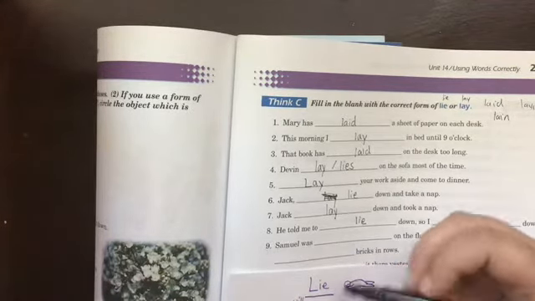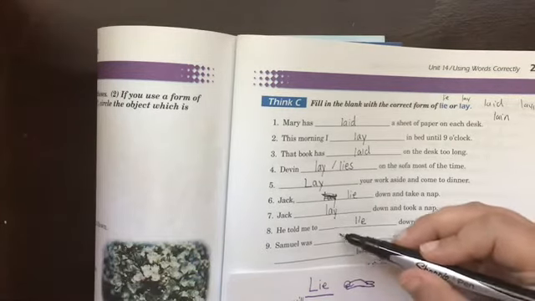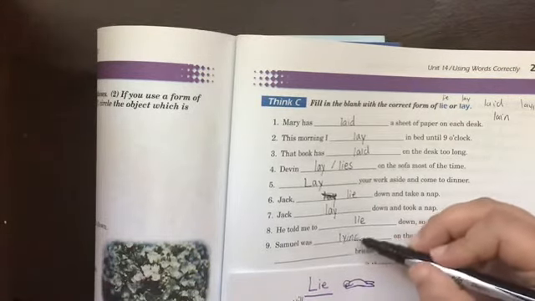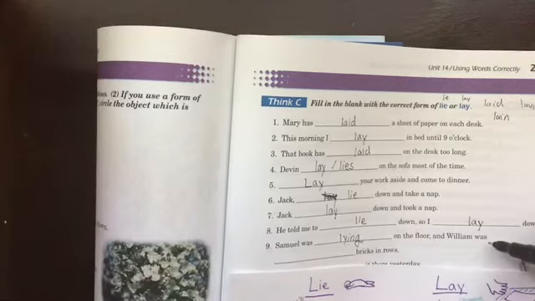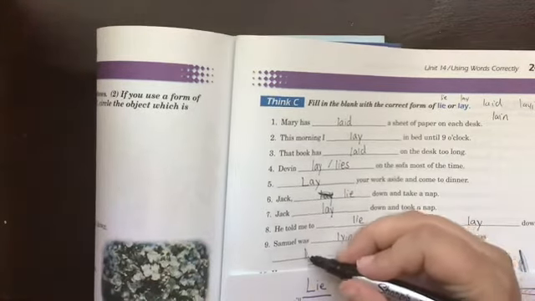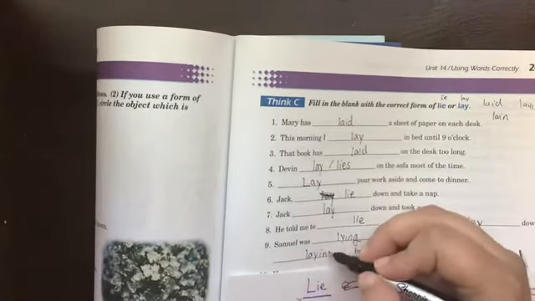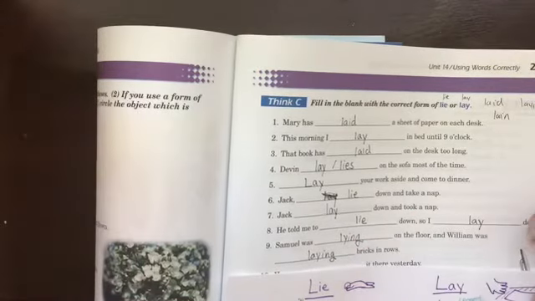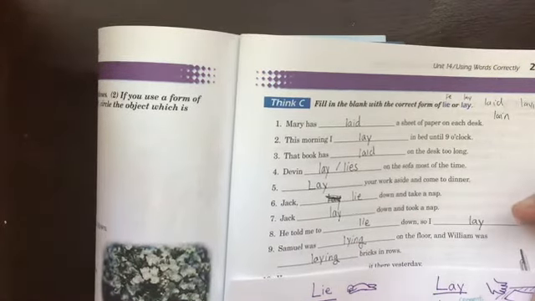So we're going to use that form. Samuel was lying down on the floor. And William was laying bricks. Just like that. Okay, so there's a start.